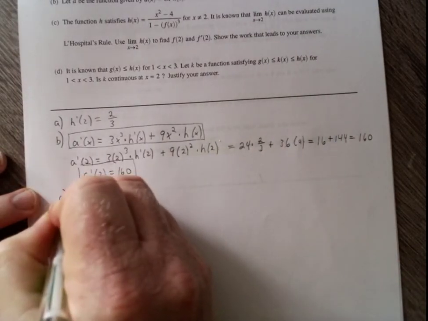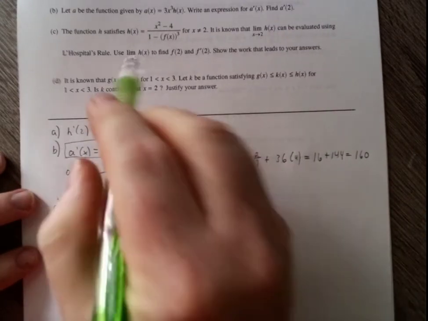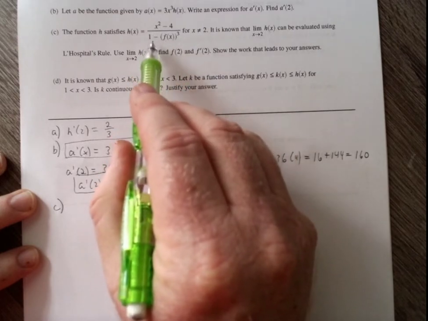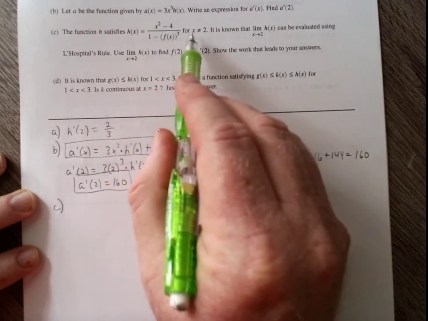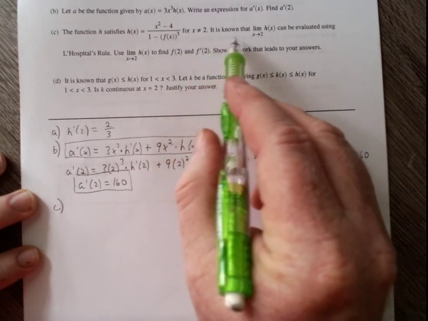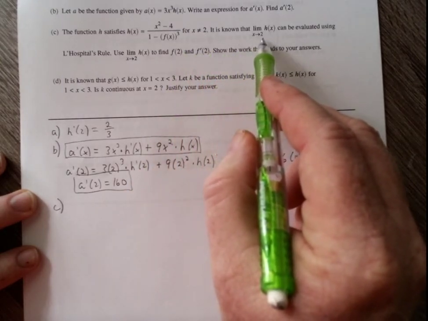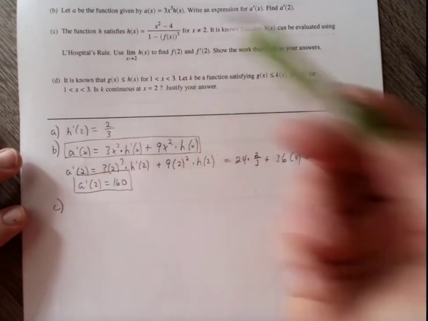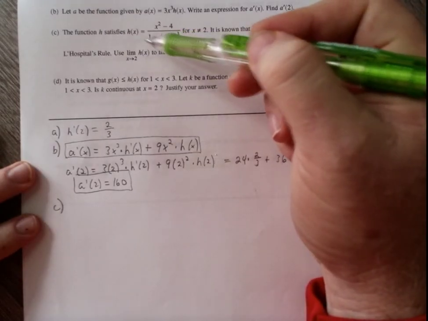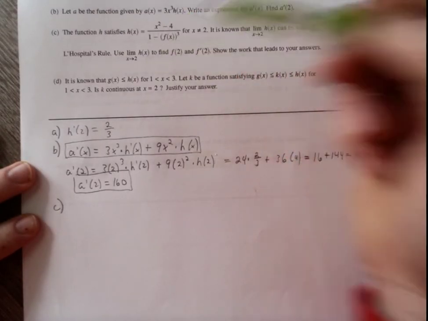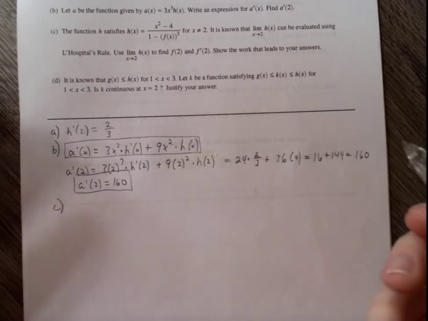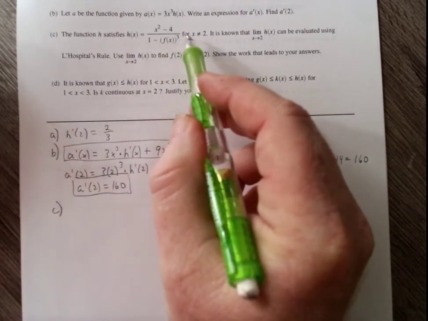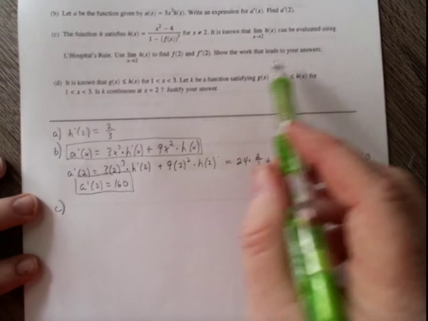All right, C. C says the function h satisfies h of x equals this function, (x squared minus 4) over (1 minus f of x cubed), for x not equal to 2. It is known that the limit as x approaches 2 of h of x can be evaluated using L'Hopital's rule. Remember, L'Hopital's rule is to find the limit, you take the derivative of the top, the derivative of the bottom, and then plug back in instead of having to simplify, because obviously we're not going to be able to factor and simplify anything out of this. So we're going to have to use L'Hopital's rule.